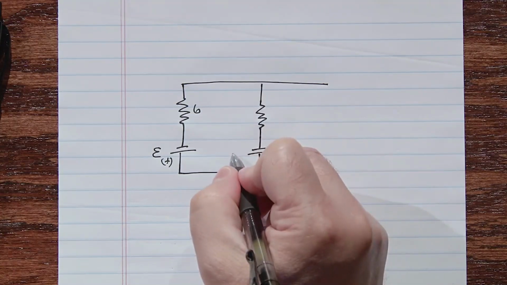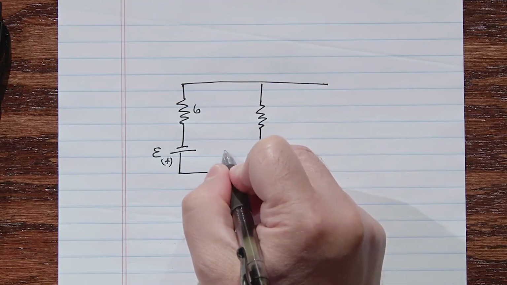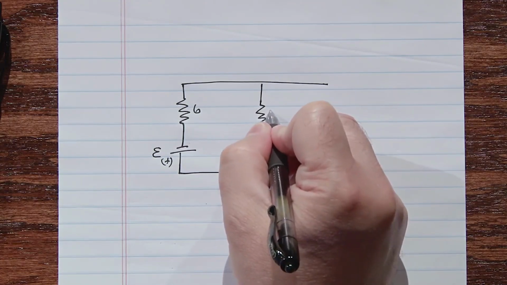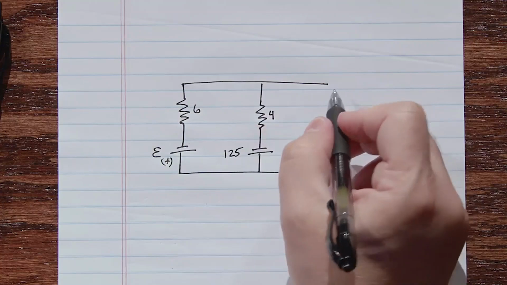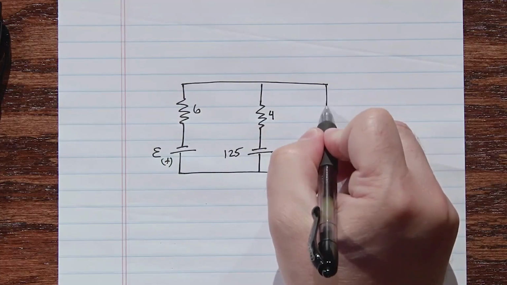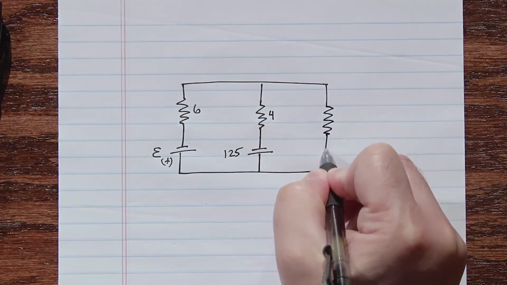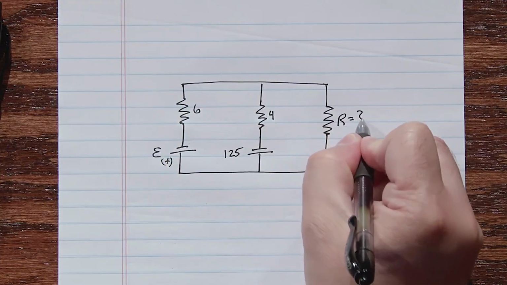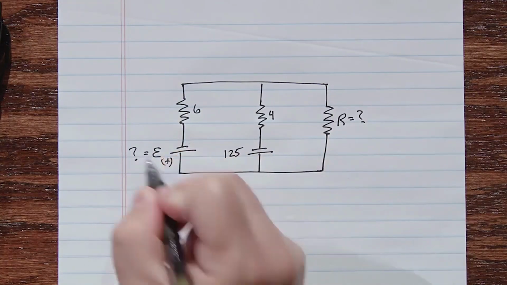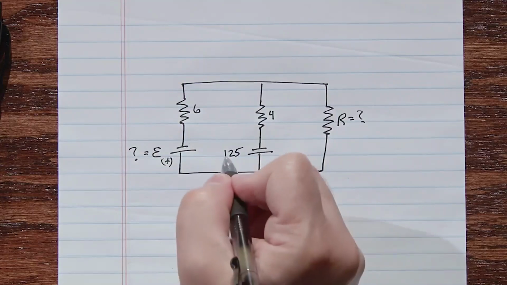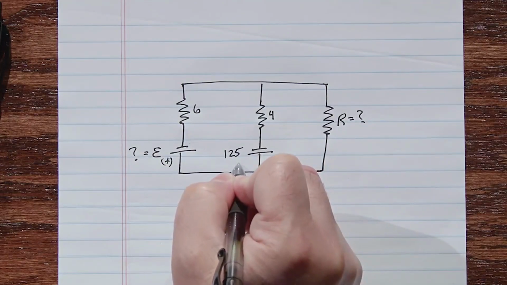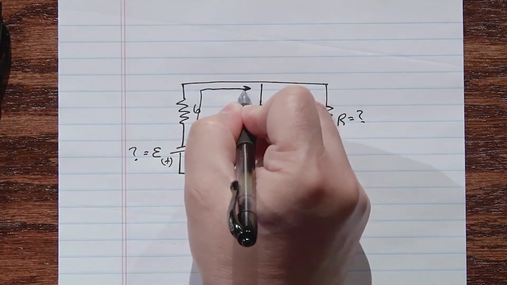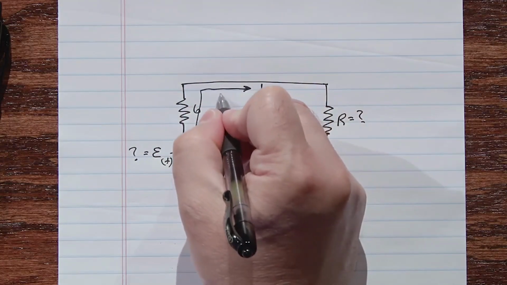The battery has an EMF of 125 volts, and the resistor has a resistance of 4 ohms. And then finally we have another resistor over here of unknown resistance, and so I'll call that R, and that's what we're looking for. And we're also looking for the EMF over here. We are given the current in 2 branches of the circuit. This is 1 ampere.